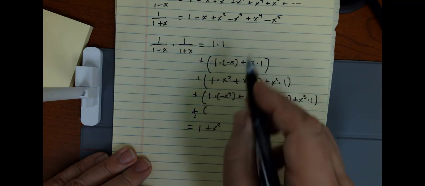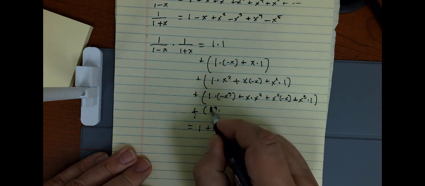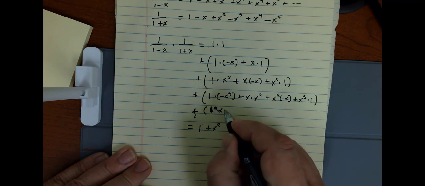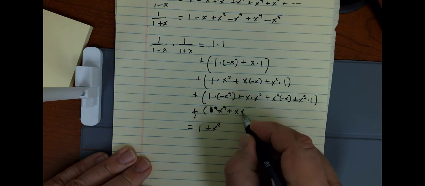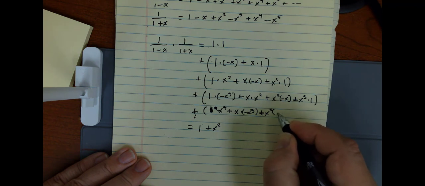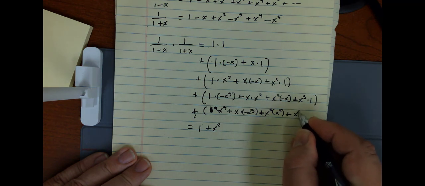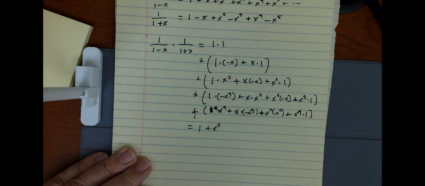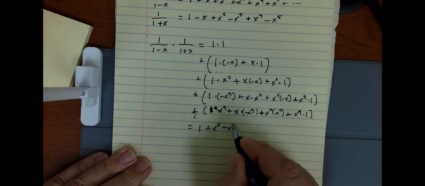I would go 1 times x to the fourth, plus x times negative x cubed, plus x squared times x squared, and then plus x to the fourth times 1. And what we see here, if this is done correctly, that'll give me x to the fourth.